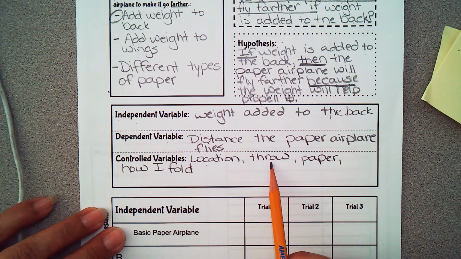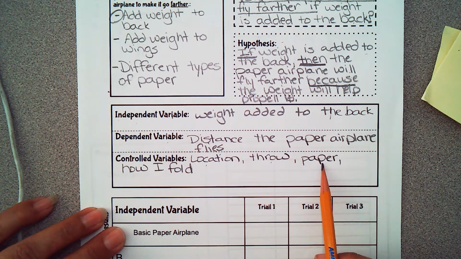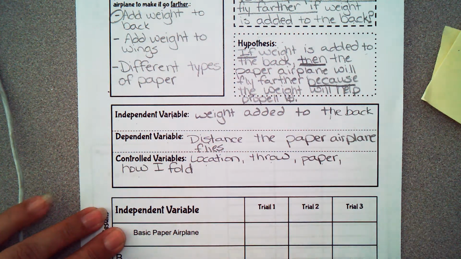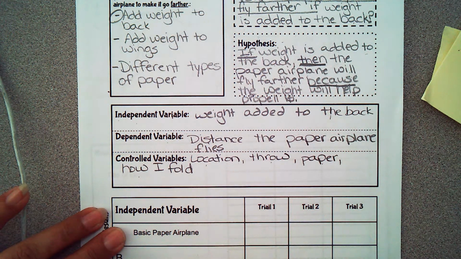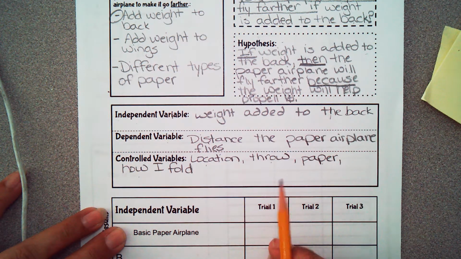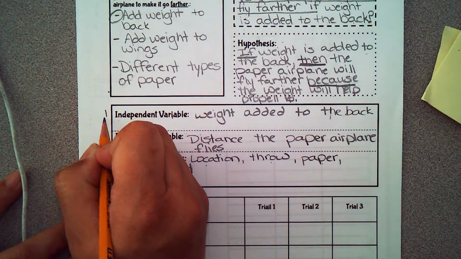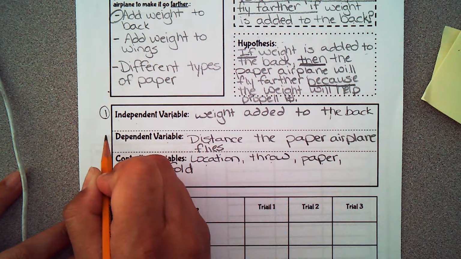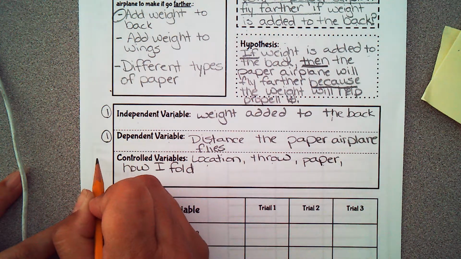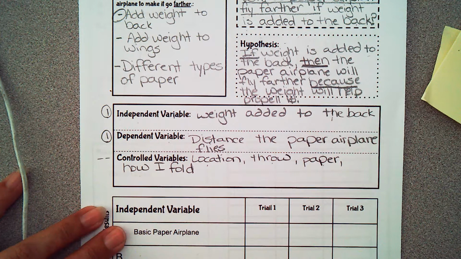I'm going to throw it the same way each and every time I test it out. I'm going to keep my paper the same, and I'm going to keep how I fold the paper the same. There could be other variables that you keep the same throughout the whole experiment. You can list as many of these as you can think of. But remember, there's only one independent variable and there's only one dependent variable. The controlled variables can be as many as you can think of.